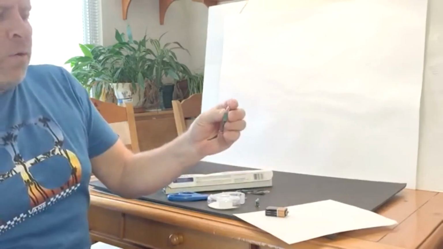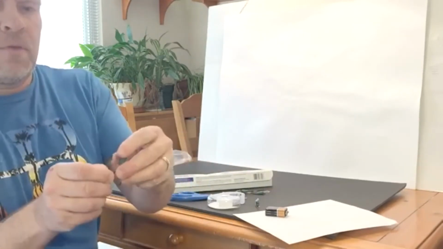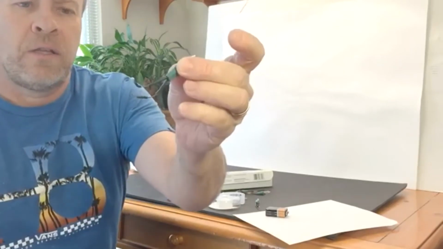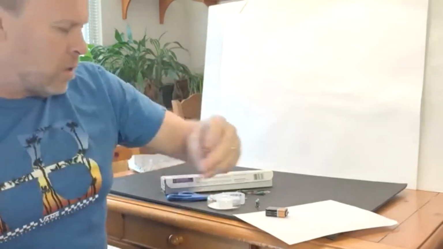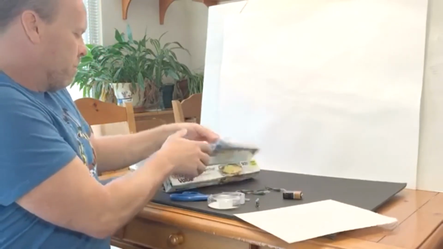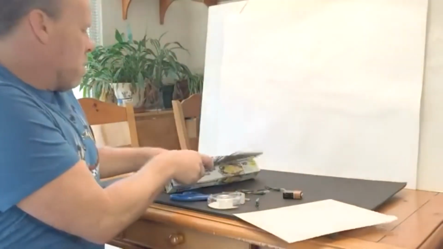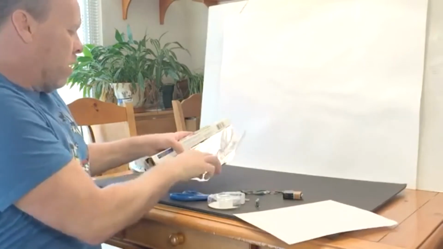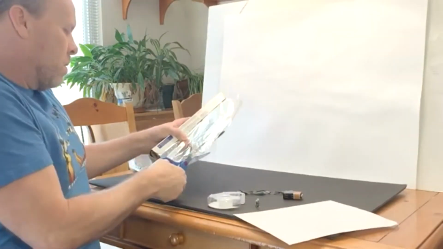We're going to use a 9-volt battery, a piece of paper, Scotch tape, scissors, and aluminum foil. And if you have old Christmas lights, you cut those up and get those ready so we can expose the wires. What we're going to do is take the aluminum foil and cut it in strips.